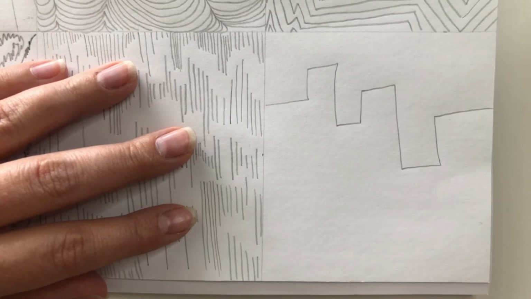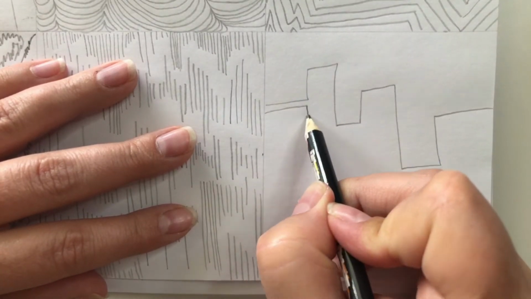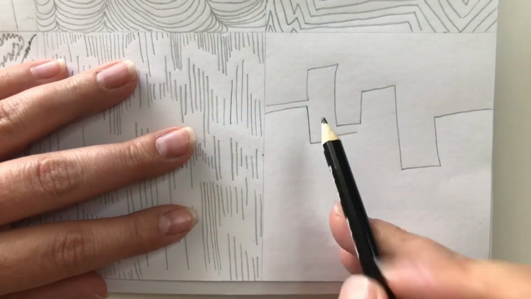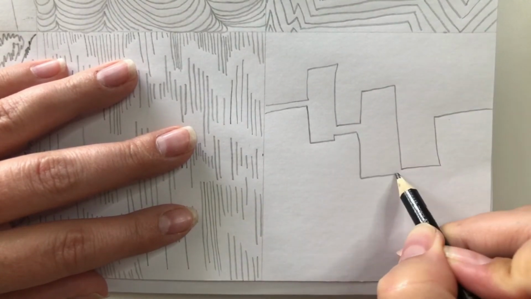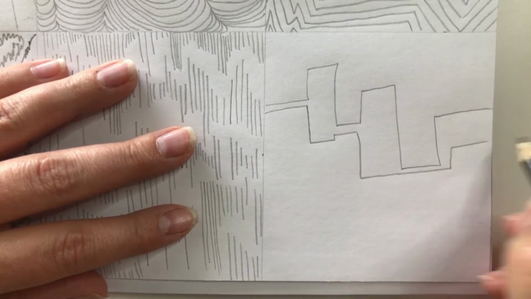So you're like, but that doesn't look like an object. We're going to go ahead and fill in that object. So I'm going to make another line. So now this is an object. And this is going to be an object. And we're going to make one more object right there.